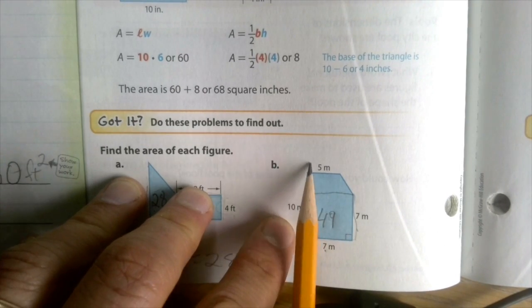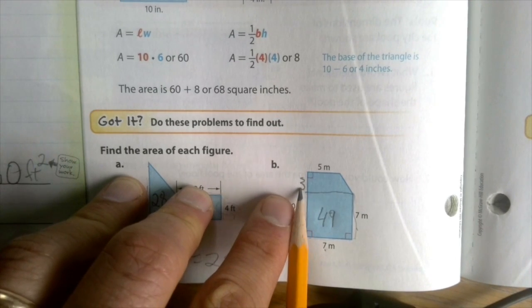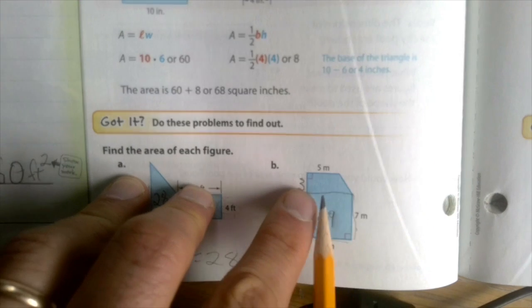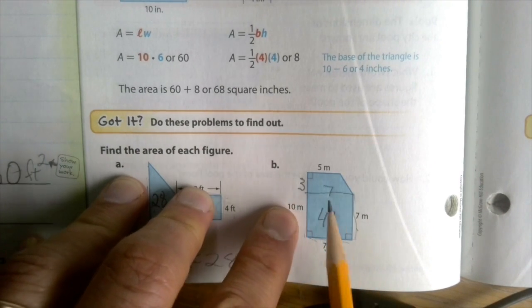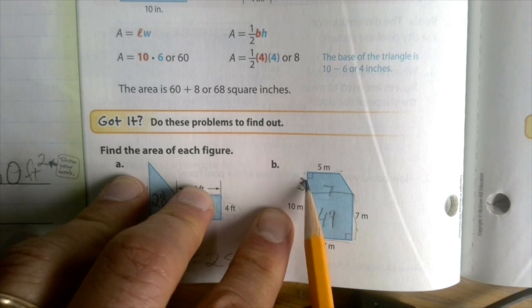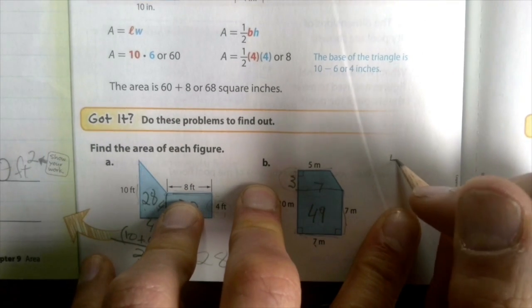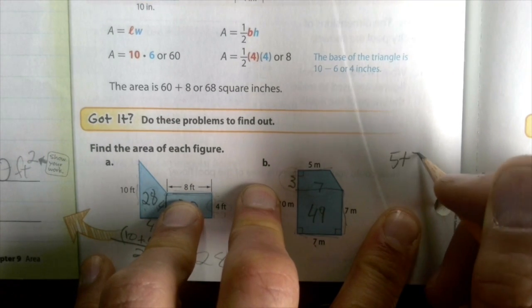So if the whole thing is 10 and that's 7, that means the height here is going to be 3. And if this side is 7, then you know this side is 7, right? So now you have base 1 plus base 2 times the height divided by 2. So it's going to be 5 plus 7.